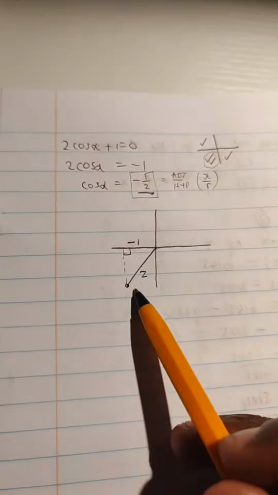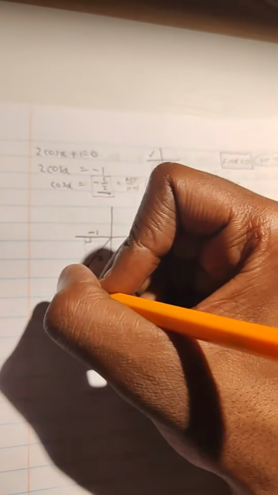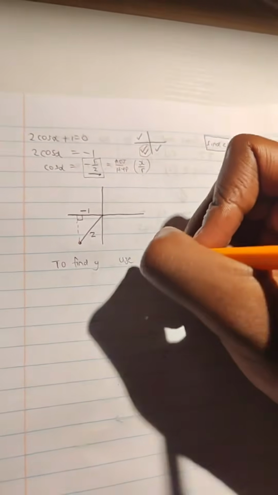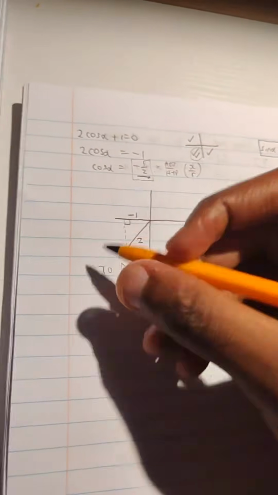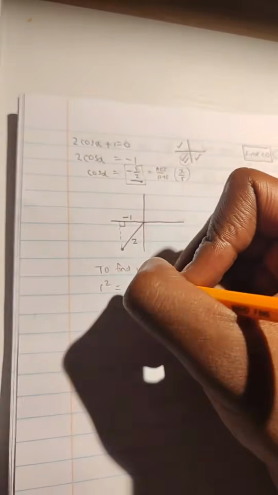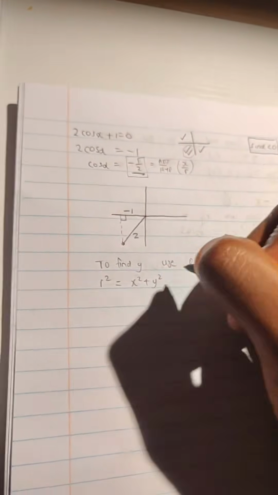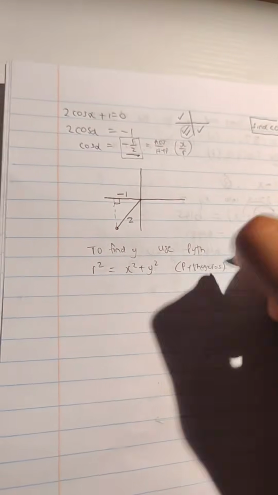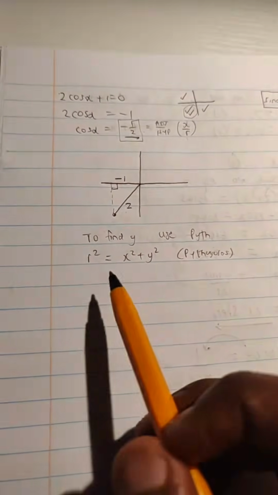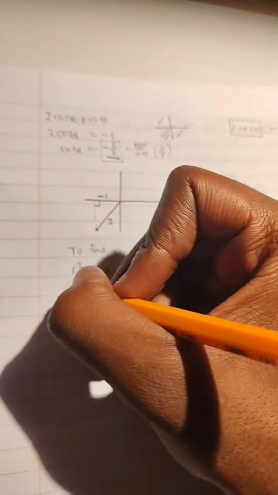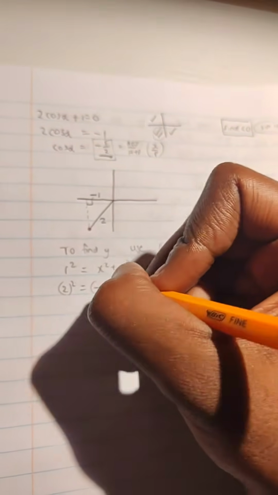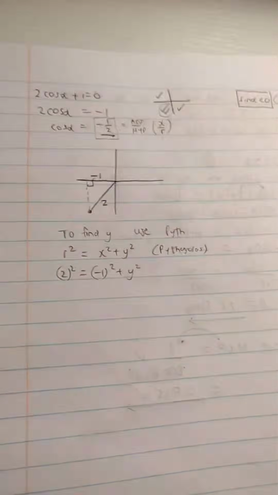How do I find y? Obviously, to find y, we're going to use Pythagoras. So the square of the hypotenuse is equal to the sum of the squares of the other two sides. Then r, that's 2, we square it. x, that is negative 1, we square it. y squared, y is y.